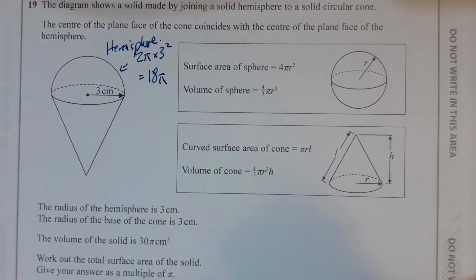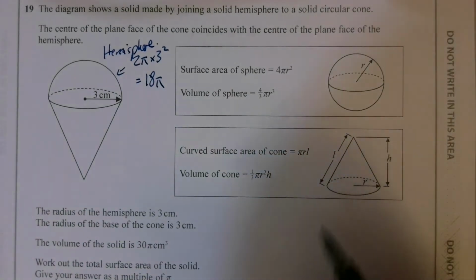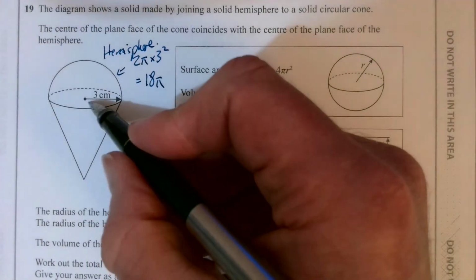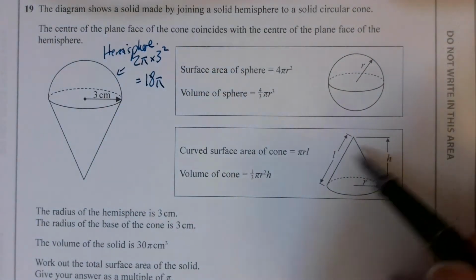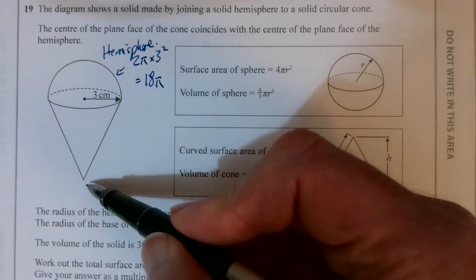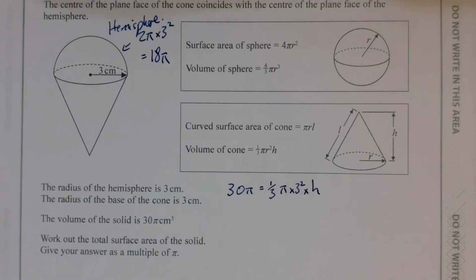And then all I need to do is add the curved surface area of the cone on. Now, they haven't told us, but we know what the radius is. We need to know this length here, and we need to know that there, which we can get from the volume of the cone. So the volume of the cone is 30 pi. We know it's a third pi times 3 squared times h.